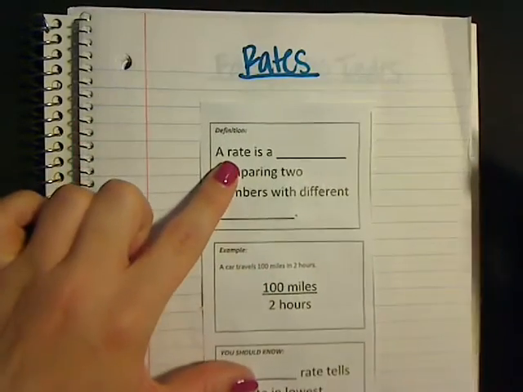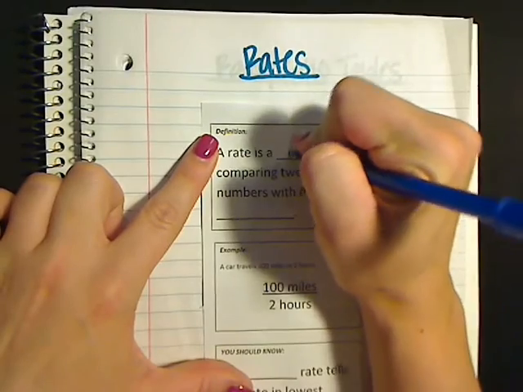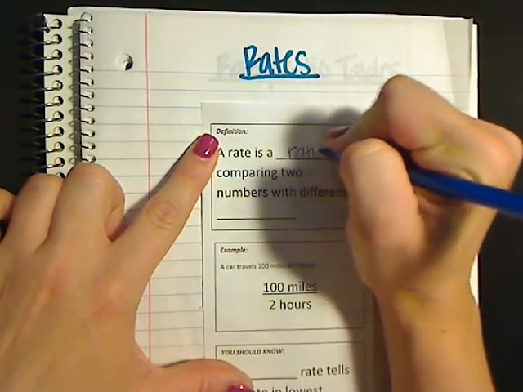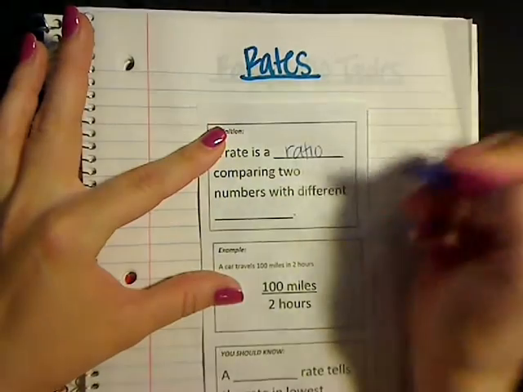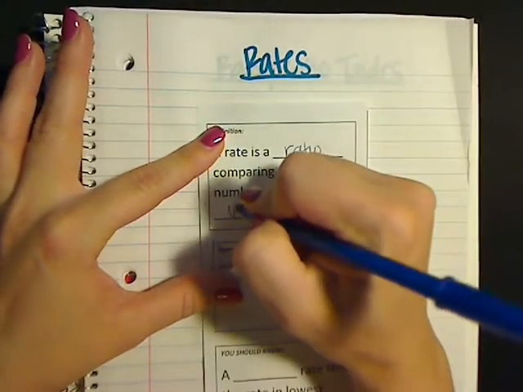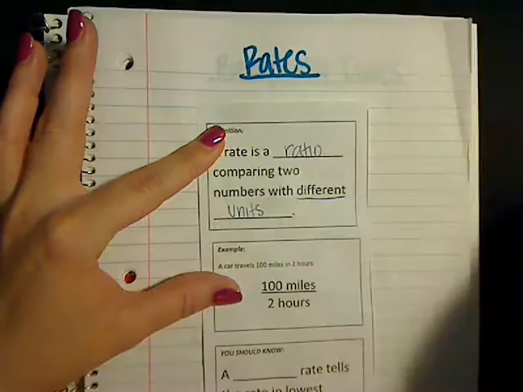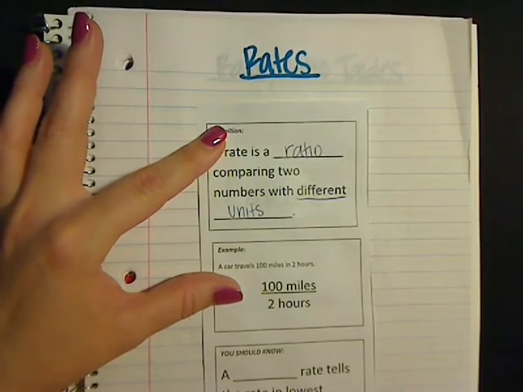Okay, so a rate is a ratio. So a rate is a type of ratio comparing two numbers with different units. Okay, with different units. All right.